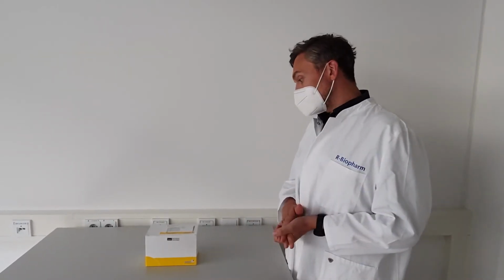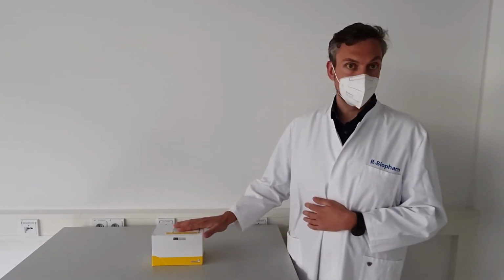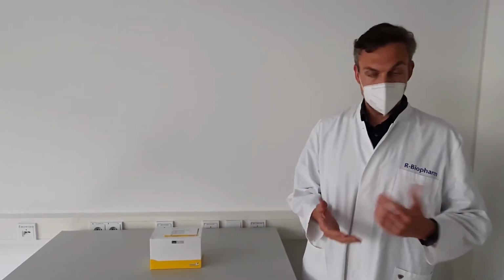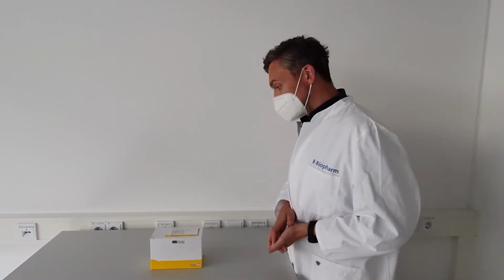Today we'd like to show you the Reader Quick Don RQS Echo from r-Biopharm, give you a short introduction of the test kit components, but also introduce you to how to perform the test and how to do the sample extraction, etc. First of all, let's take a look at the kit itself.